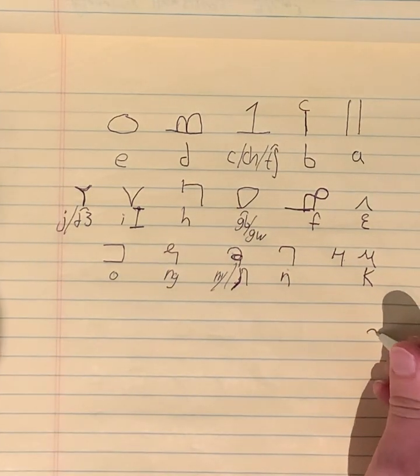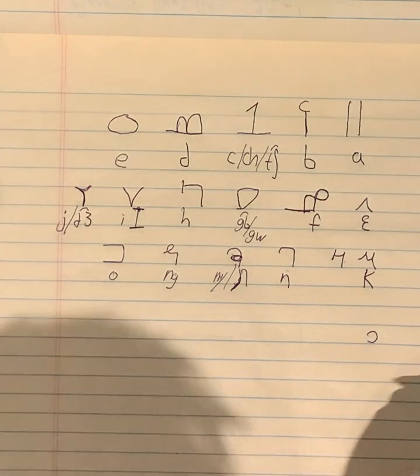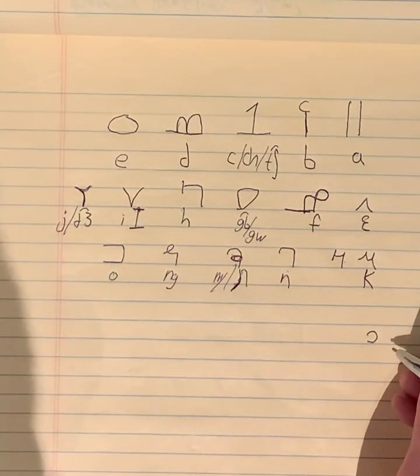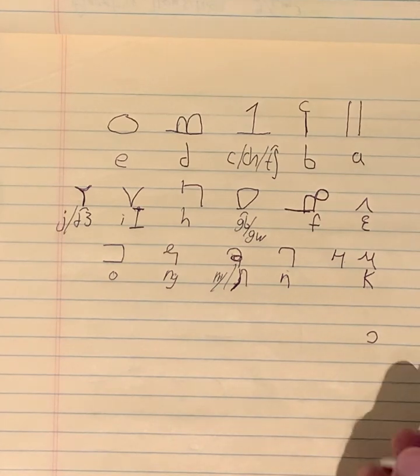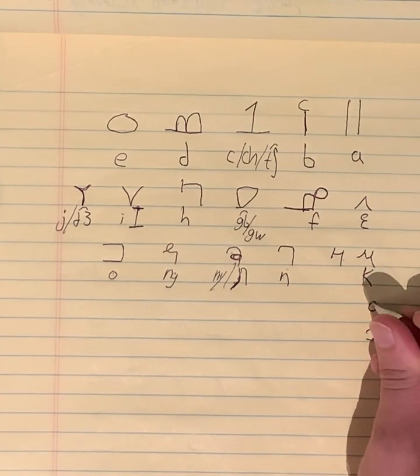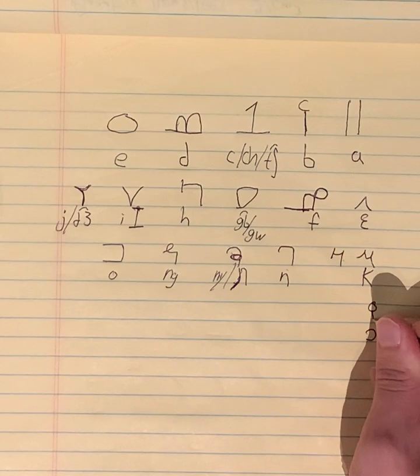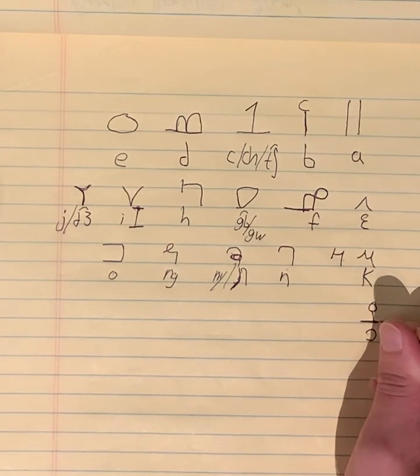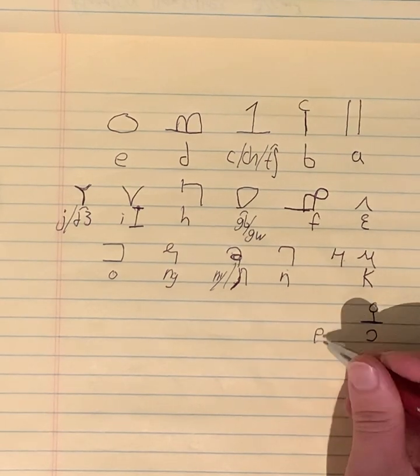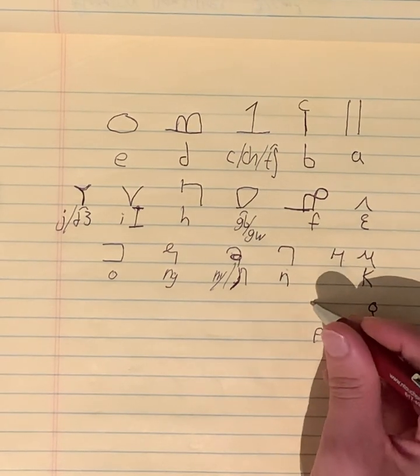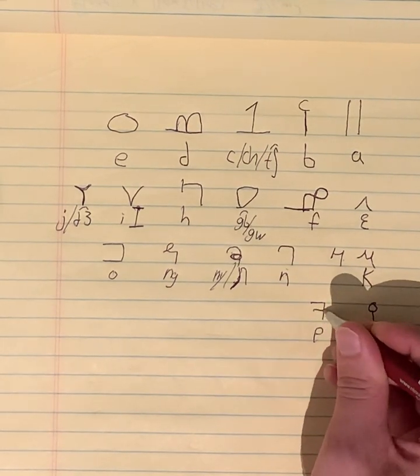Then we have O. It's kind of a different kind of O sound. Not the full O, but O. And use a circle and a line and another line to connect. Next we've got P, like a P sound, and it's kind of like a backwards F.